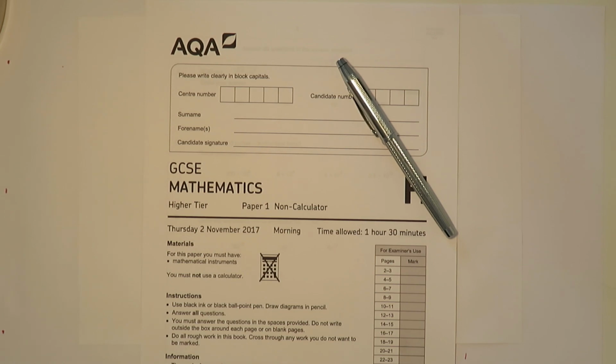In this video I'm going to do the first few questions of this particular past paper. It is the AQA higher tier paper 1, the non-calculator paper, and this particular paper was from November 2017. This paper is freely available from the AQA website, which I will link in the description down below.